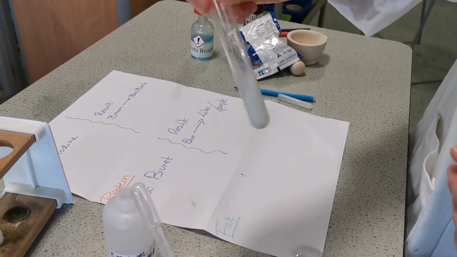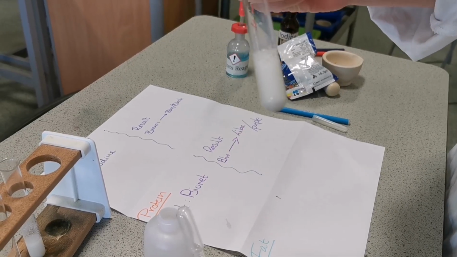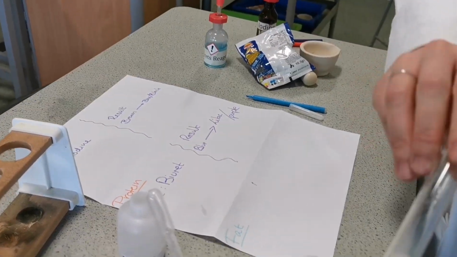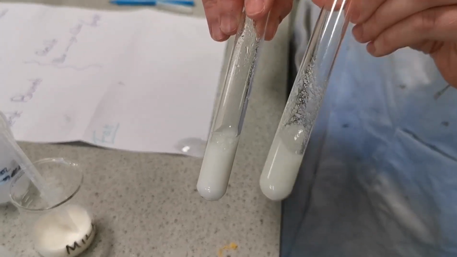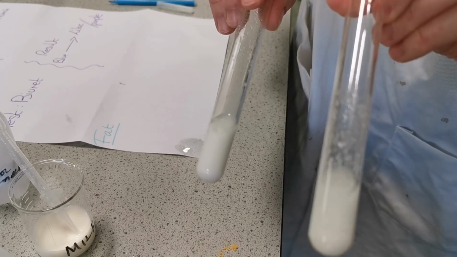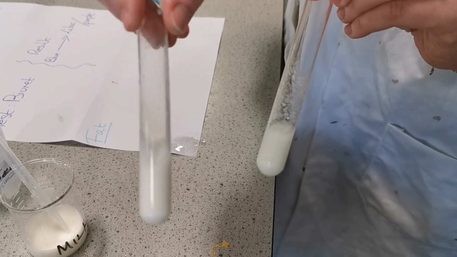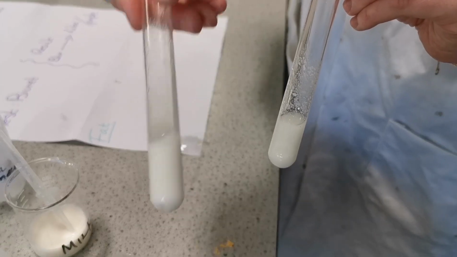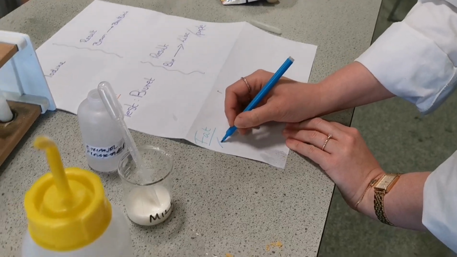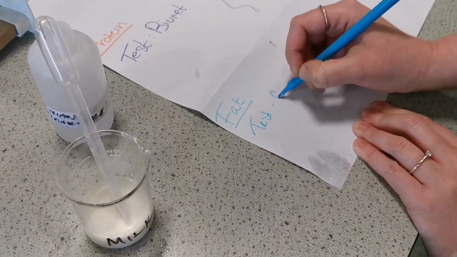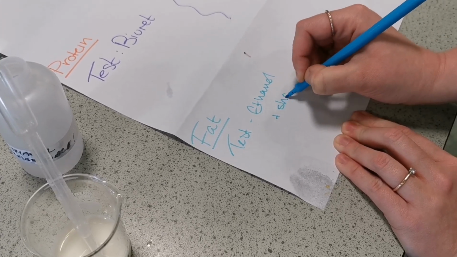Give it a good shake, and we can see that it's not sticking to the sides of the test tube like the first one did. So this is a positive test result for fats, and this is what we call a control. We're making sure that it wouldn't have happened anyway.